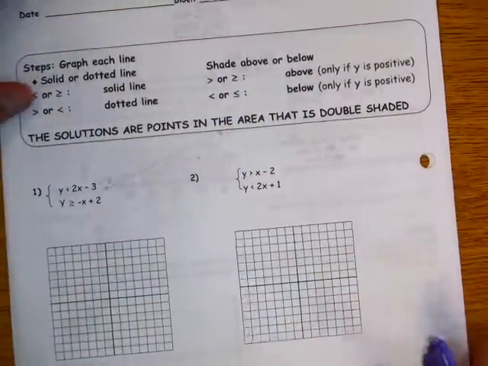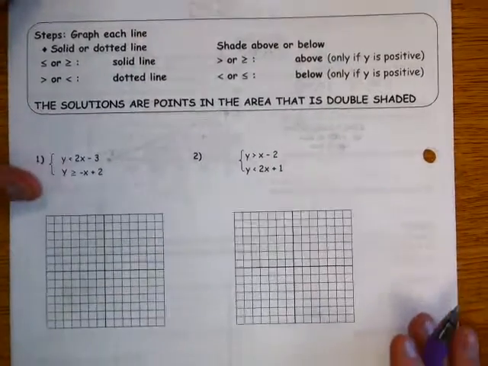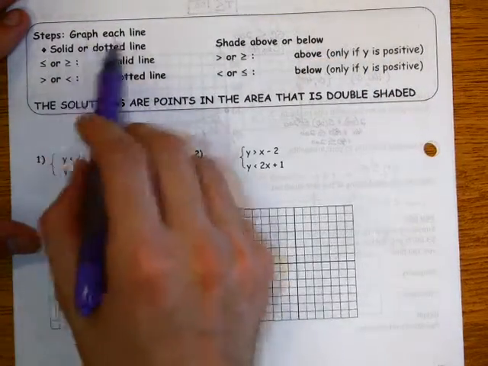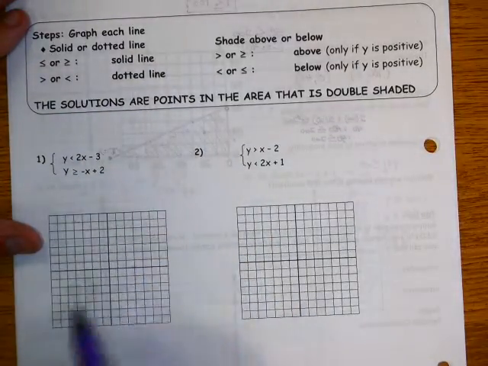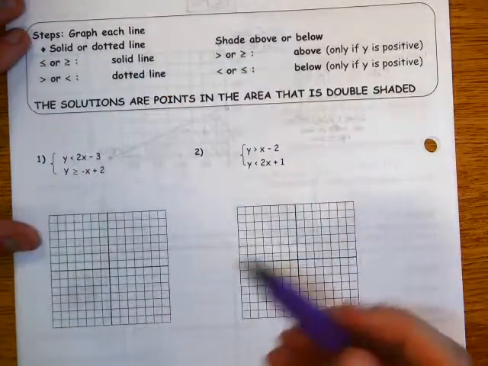And then right here, this is the last piece. This is graphing linear inequalities. You can put your name, date here, but it's not necessary. These are steps to how to do it. First you need to figure out if the line is solid or dotted. Again, all you're doing is graphing both lines on the graph at the same time, and then shade it above and below each graph individually.